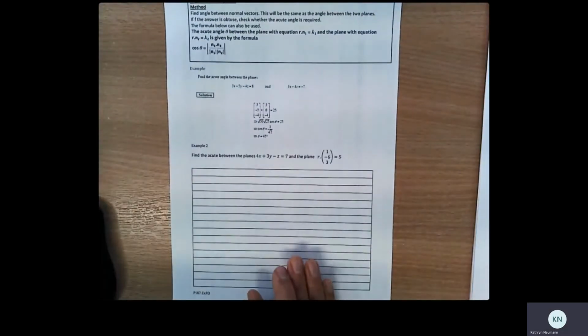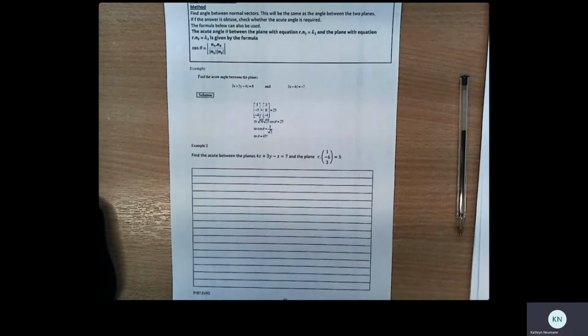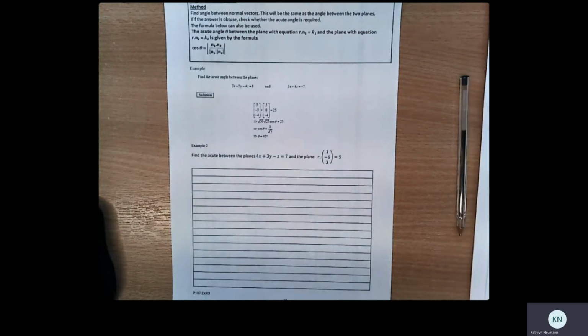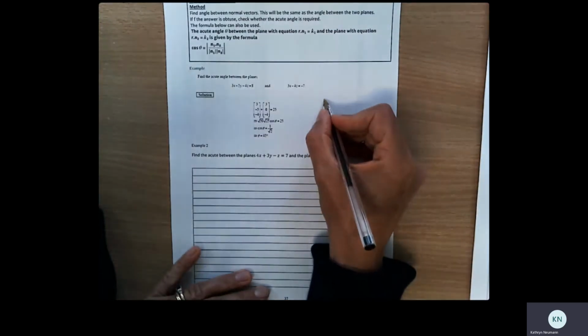If we want to find the angle between two planes, what we do then is we think of finding the angle between the two normals of the plane, and we don't have to do any rearranging for that, which makes it quite a lot easier. So if you think about this, I'll attempt a 3D diagram here.